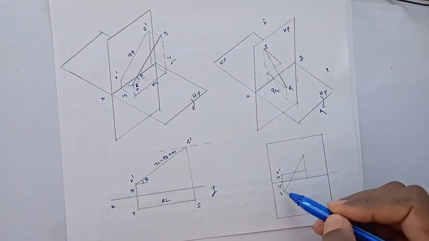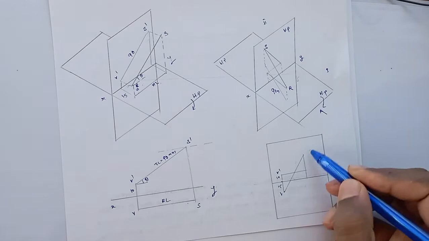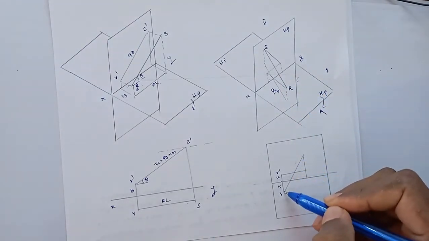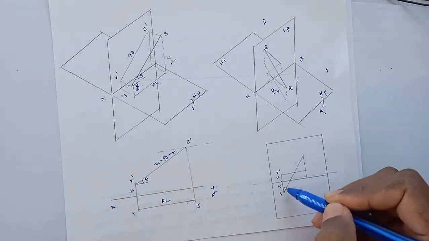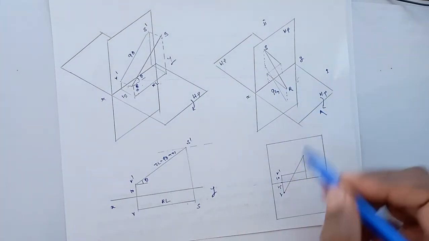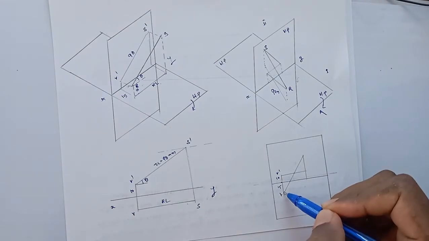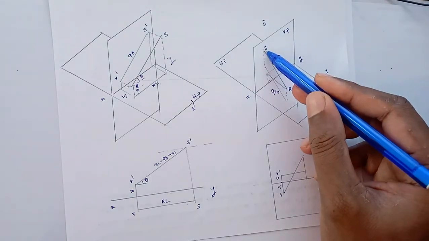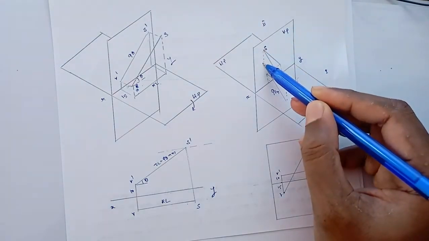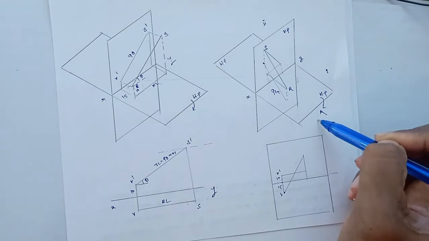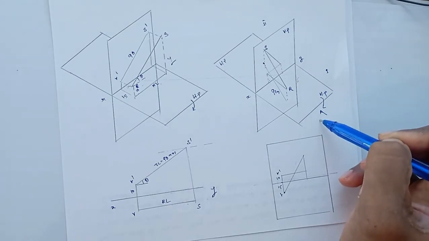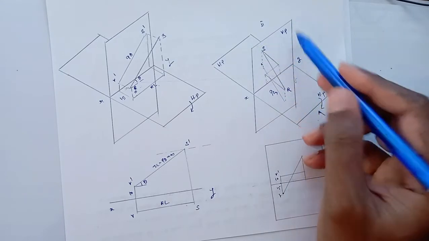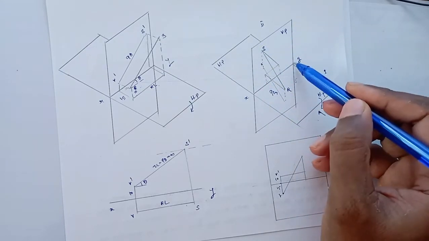Okay, so we have to mark this true length in the top view. Starting from the top view of the point R, it will start from here. And what about the top view of the point S? The top view of the point S will be at this point here, but after rotating the horizontal plane by 90 degrees, this point will come here. That is, this S will be above the XY line.